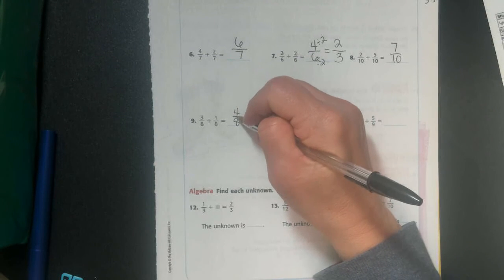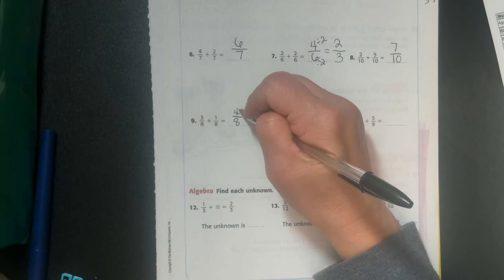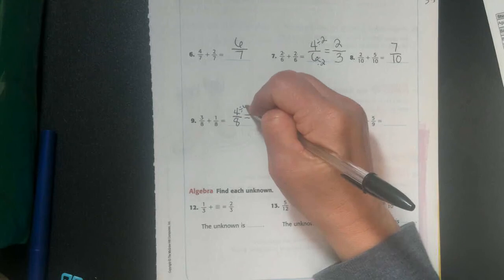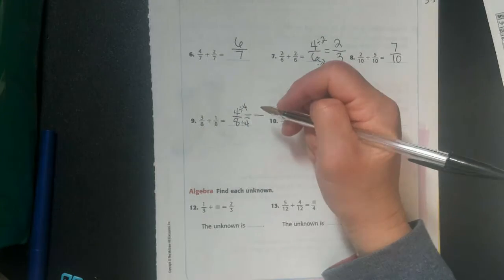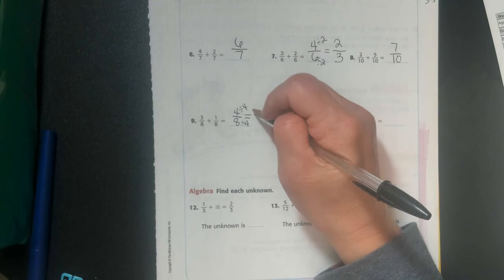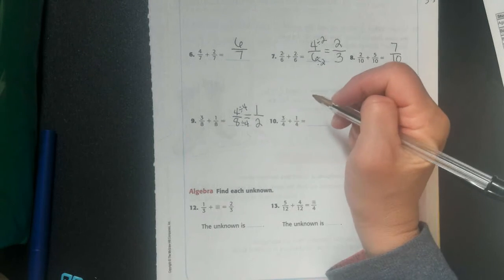So I could see that both of these numbers could be divided by 4, right? That's their common divisor. 4 divided by 4 is 1, and 8 divided by 4 is 2. So it equals 1/2.